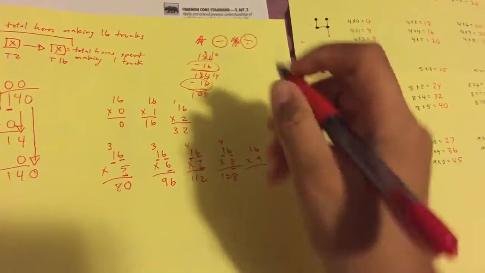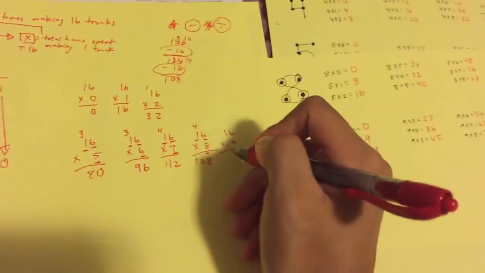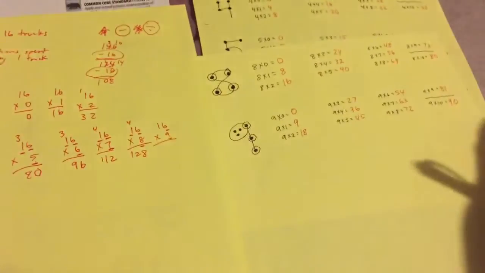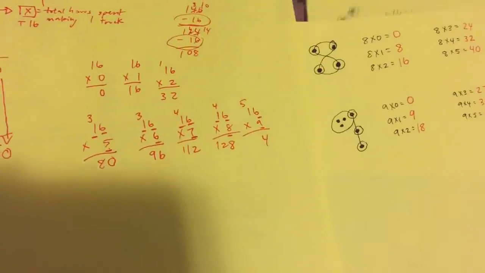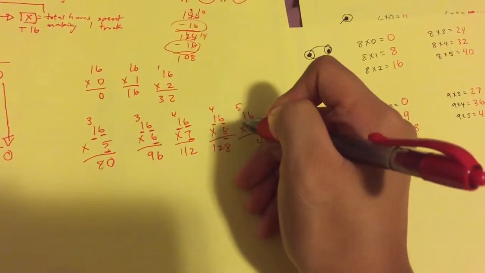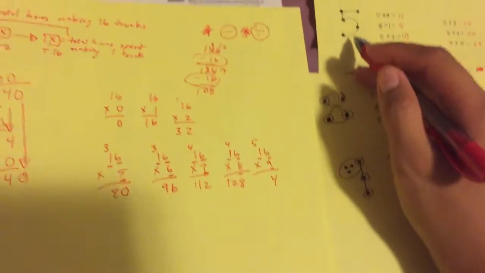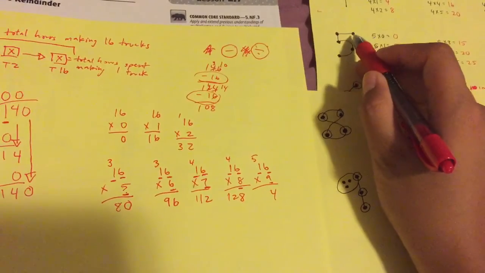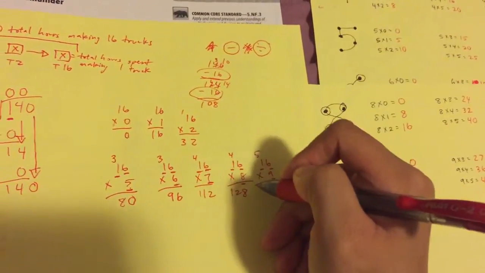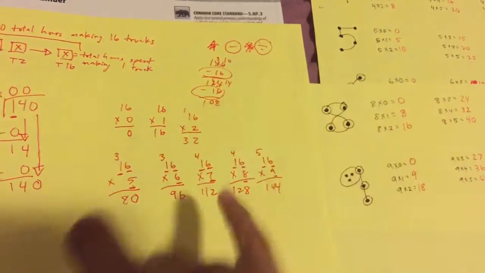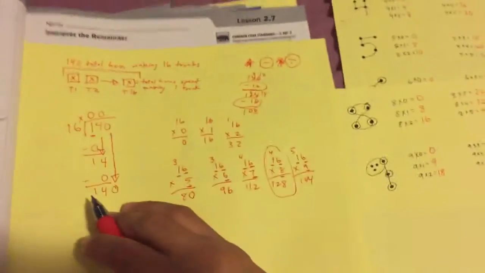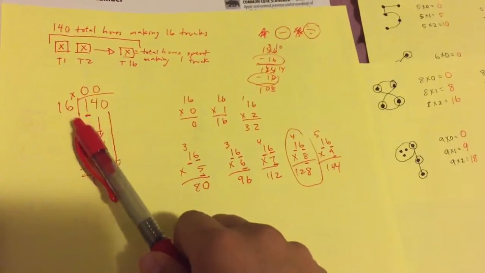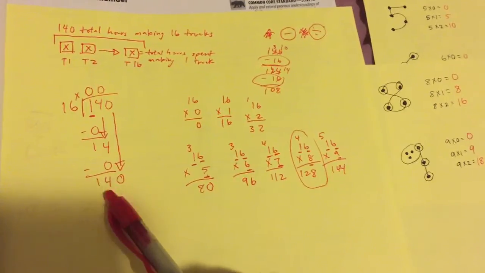16 times 9. I'm going to start with 9 times 6. 9 times 6 equals 54. Regroup the 5. Then we're going to do 9 times 1, which is 9, plus 5. The number after 9 is 10: 10, 11, 12, 13, 14. You can see here 144 is just a little too much, so we're going to have to use the math back. 16 times 8. So, buddy, 16 times what number gets close or equal to 140 without going over?